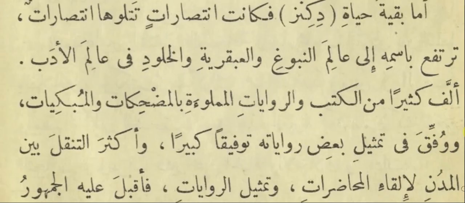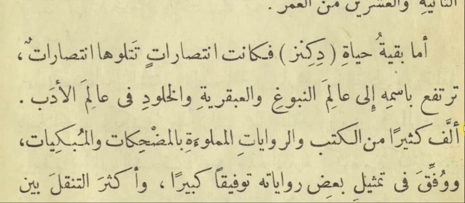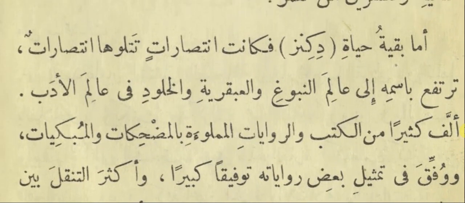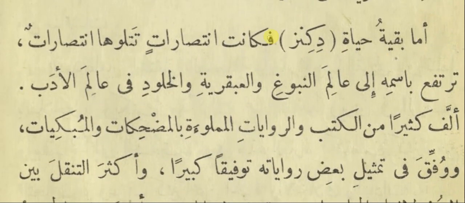So in the remainder of this text here, أما بقية حياة ديكنز فكانت انتصارات تتلوها انتصارات. The rest of his life, this Dickens, was victories followed by other victories, raising his name in the world of brilliance and genius and eternity or immortality in the world of literature.